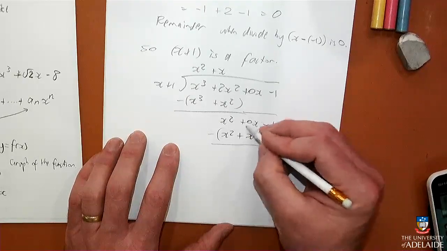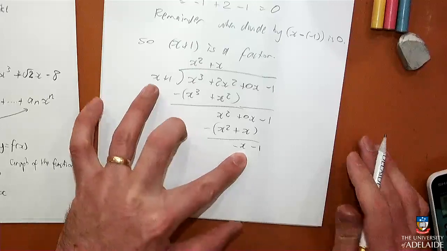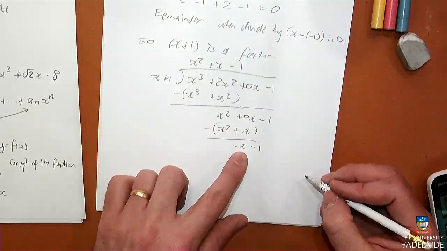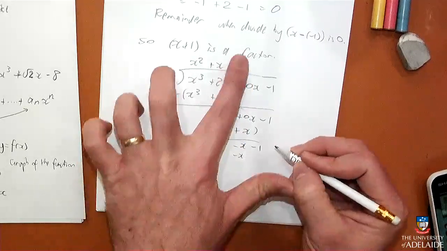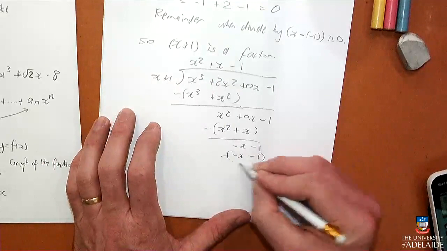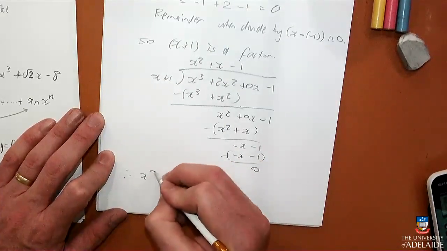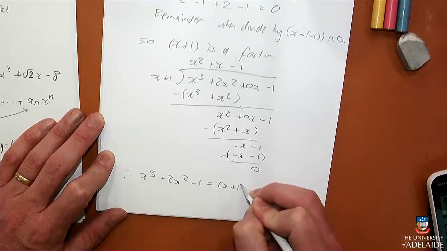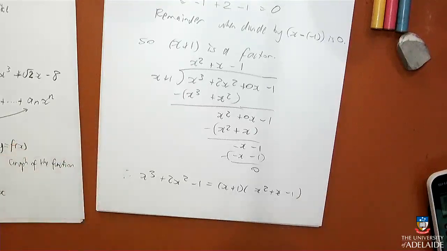And then I take that off. So 0x minus x is negative x. So negative x divided by x is negative 1. And negative 1 times x is negative x. Negative 1 times negative 1 is negative 1. Take that off, I get 0. It did work. And so therefore, x cubed plus 2x squared minus 1 is x plus 1 times x squared plus x minus 1. And now that's a quadratic.